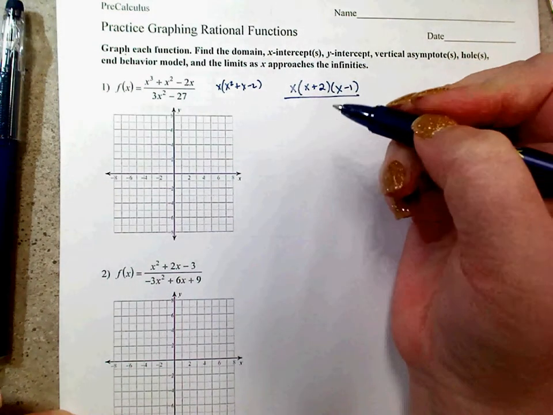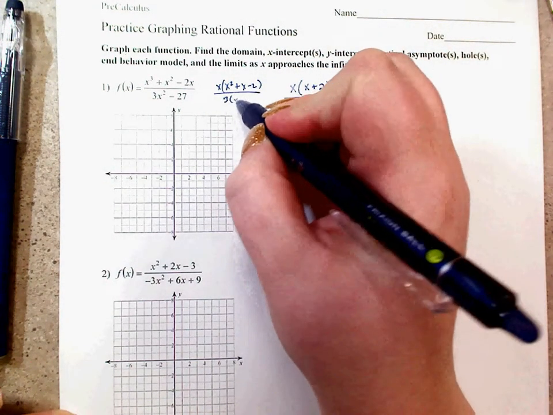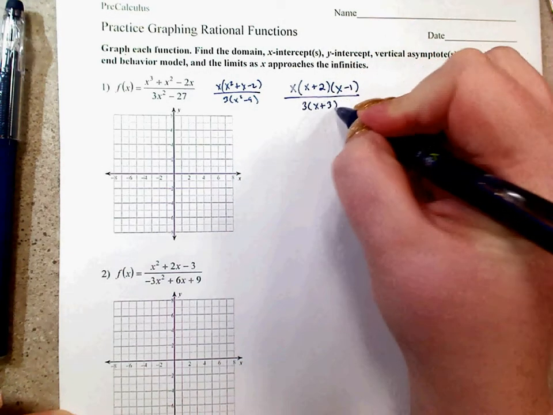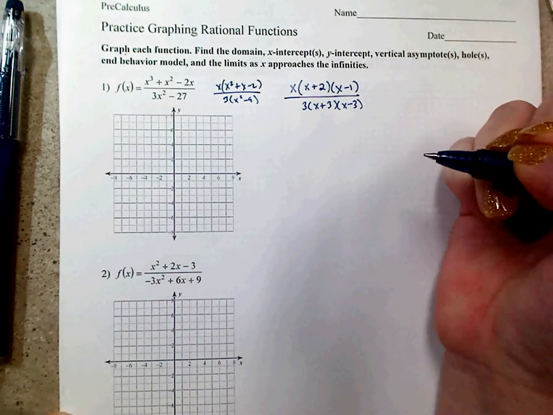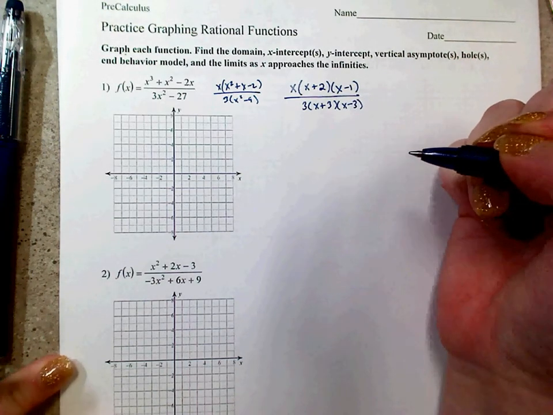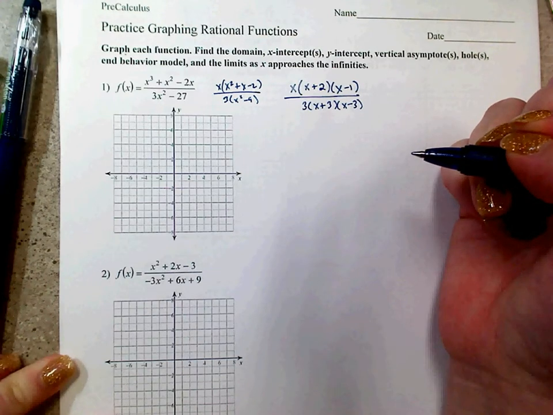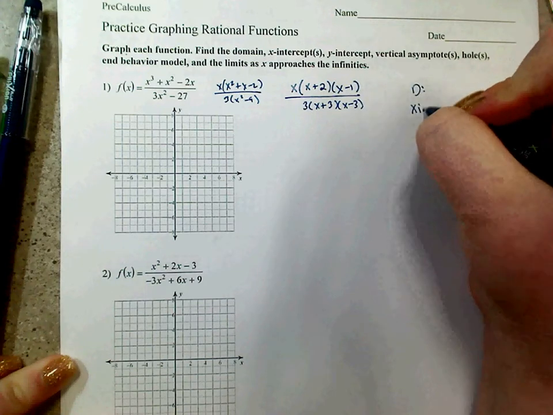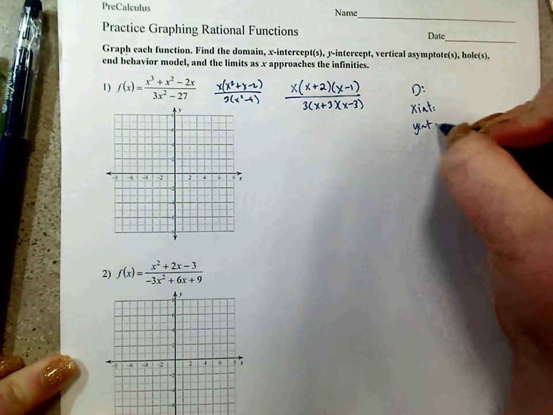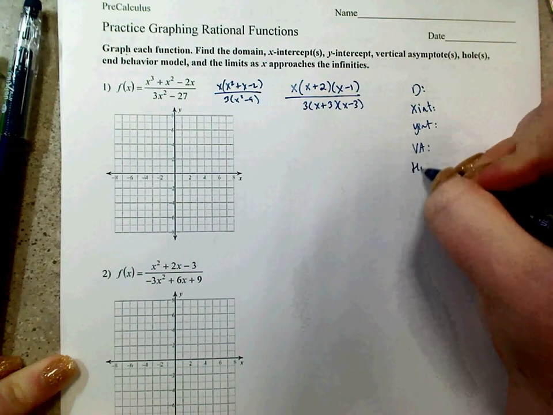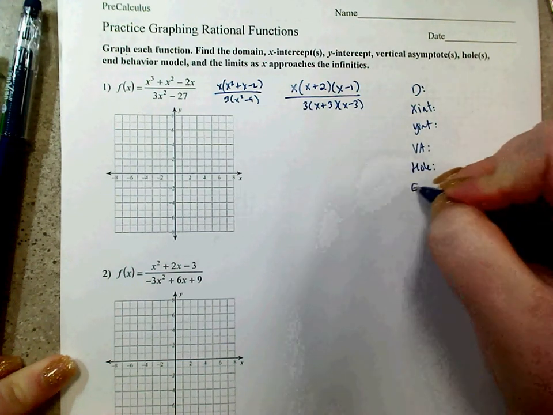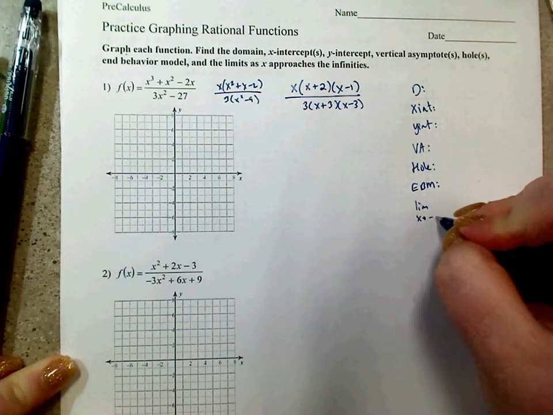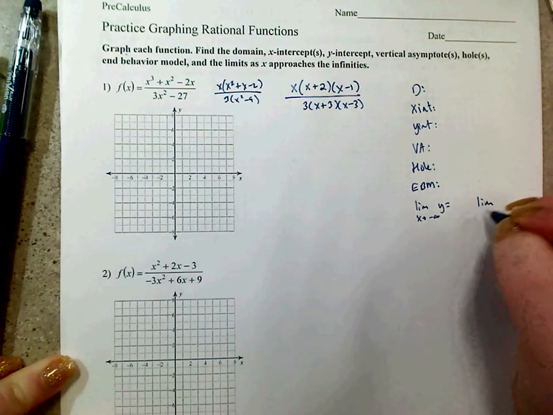And then the denominator, I can factor out a 3, and I'm left with x squared minus 9, which is a difference of perfect squares, so I'm thinking 3 times x plus 3 times x minus 3. Okay, so it says graph each function from the domain, x-intercepts, y-intercept, everything we've been doing. So: domain, x-intercept, y-intercept, vertical asymptote, holes, end behavior model, and the limits. As x approaches negative infinity, and as x approaches positive infinity.